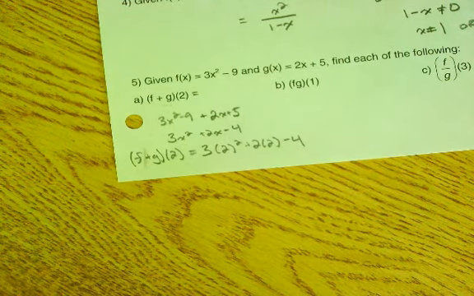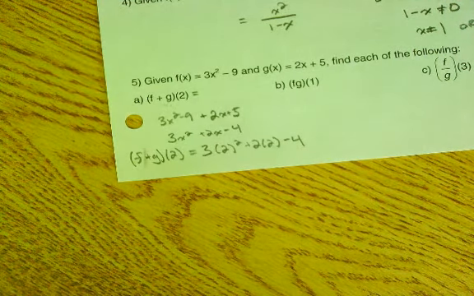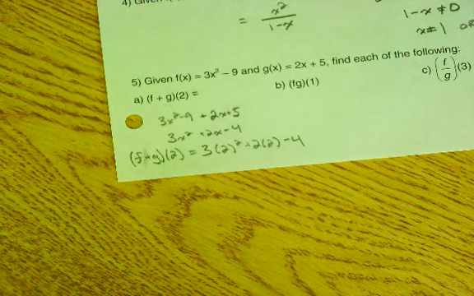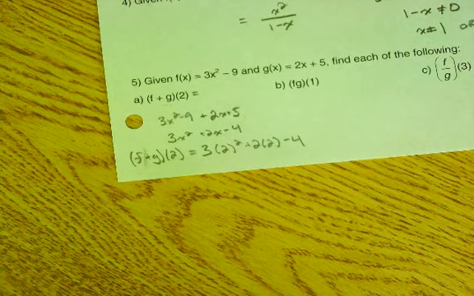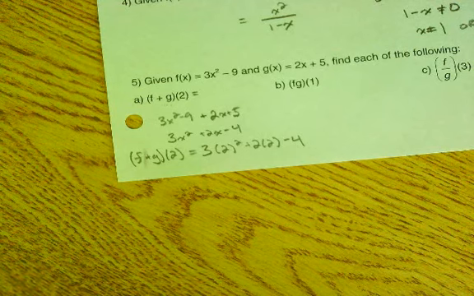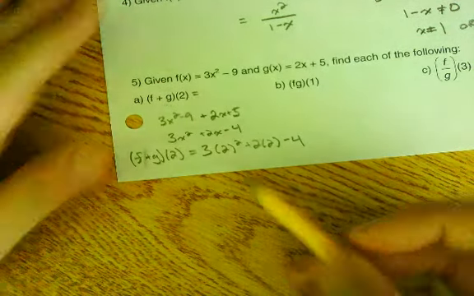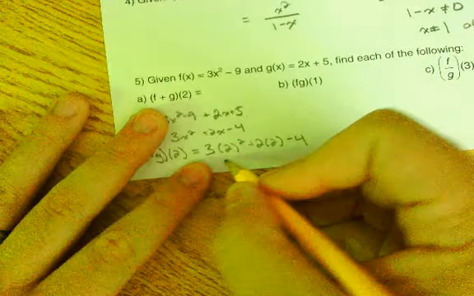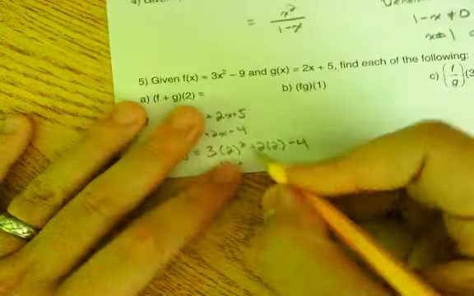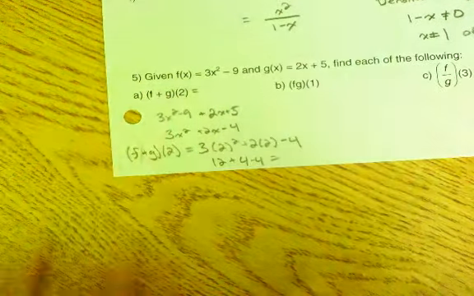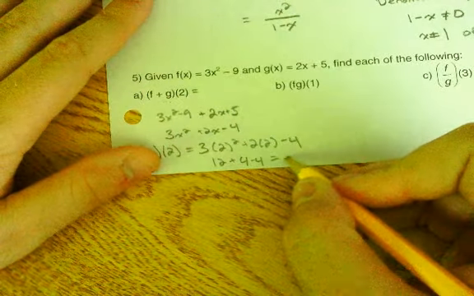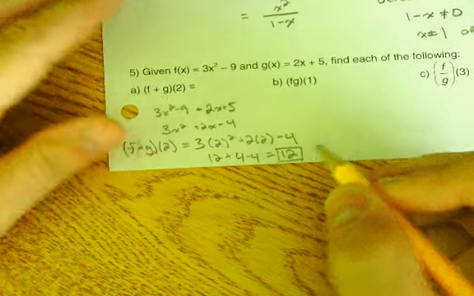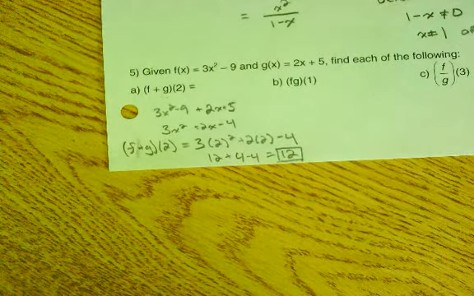Don't forget to do PEMDAS. Exponents go first in this situation, and then your multiplication, then your addition. So 2 squared times 3 plus 2 times 2 minus 4 gives you an answer of 12. Hey, there's no wrong answers in here. I'll take any volunteering. Well, there are wrong answers, but I welcome everything.